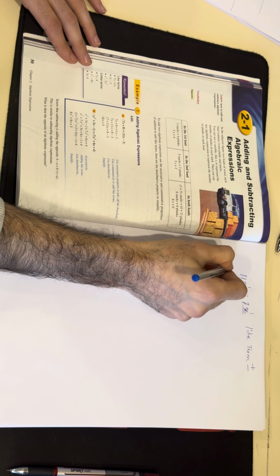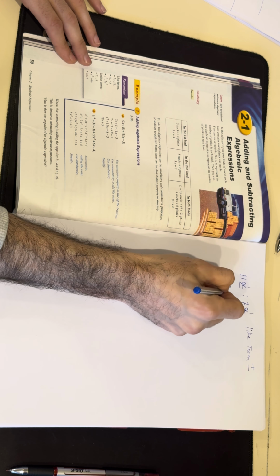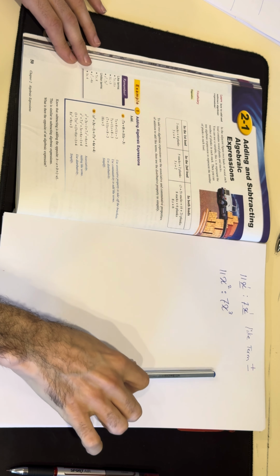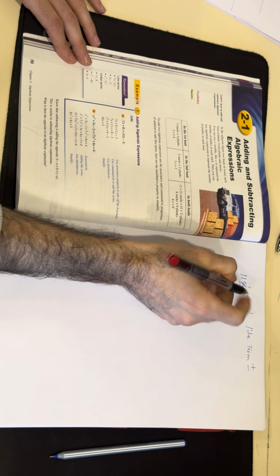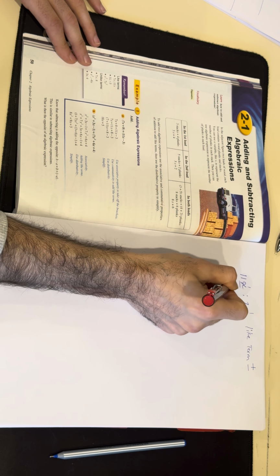But what if I have the same numbers, 11x power 2 and 7x power 3? Can I add and subtract these? No, because I have x, but I have different powers.